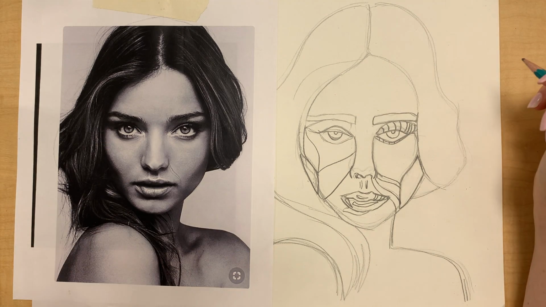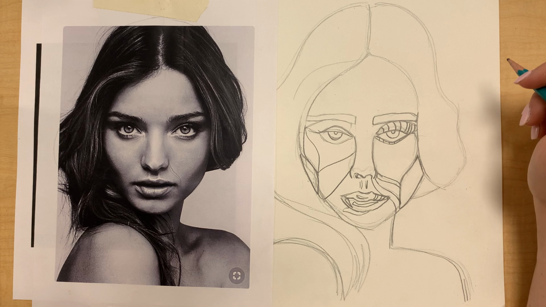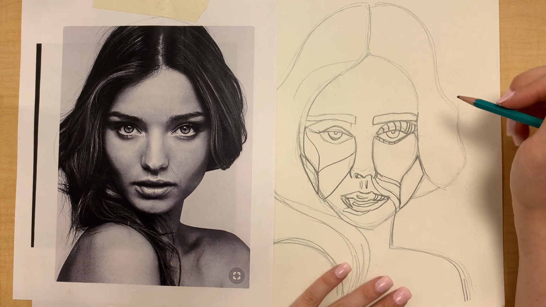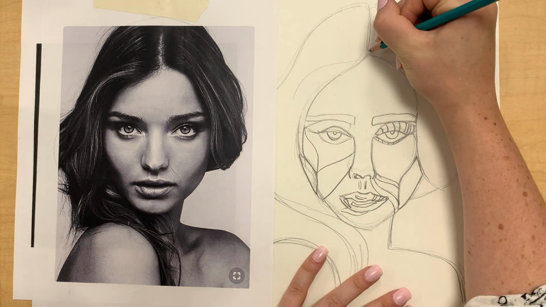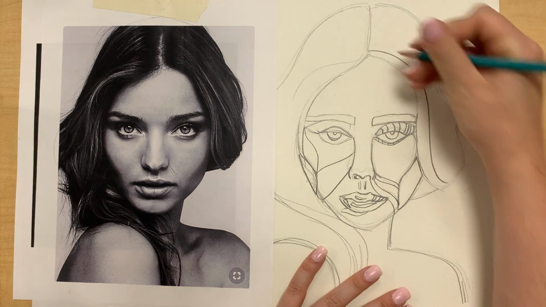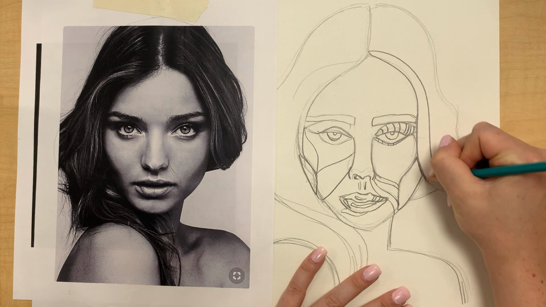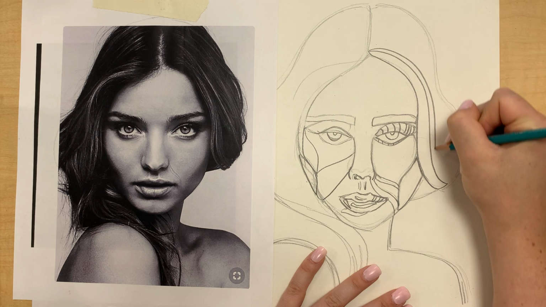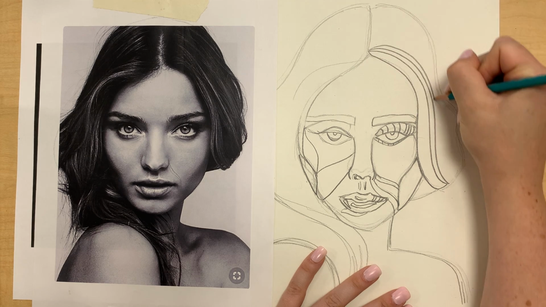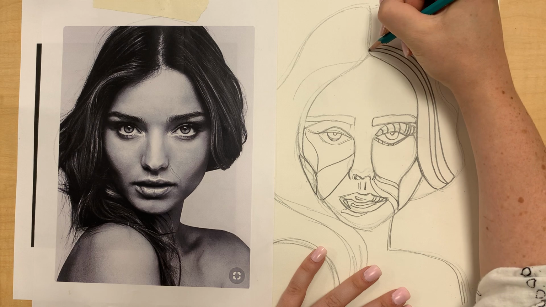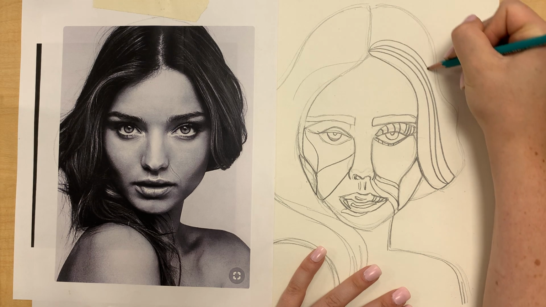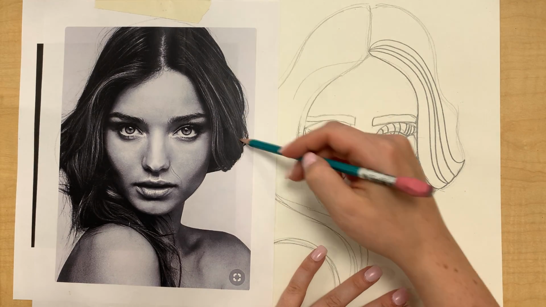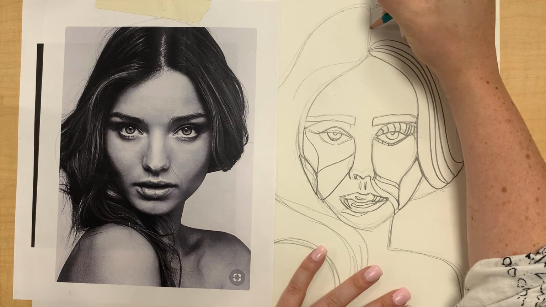So we want to get outside of that comfort zone of thinking what should our art look like, and really just break this down into different shapes. Now for the hair, this is where I can get a little bit more creative, and I'm really going to try and add a lot of movement in my hair. So in my reference photo, I see that movement, and I'm really just trying to recreate that now.